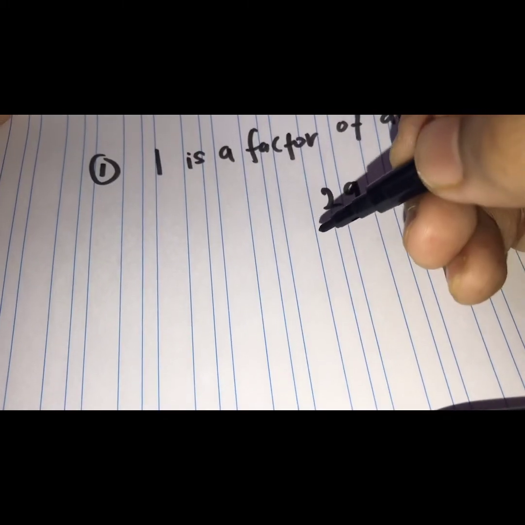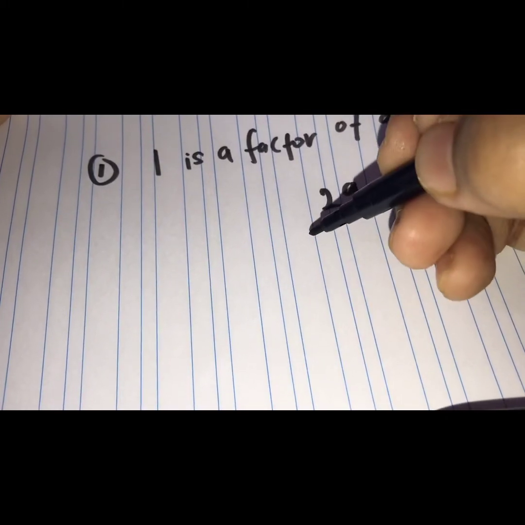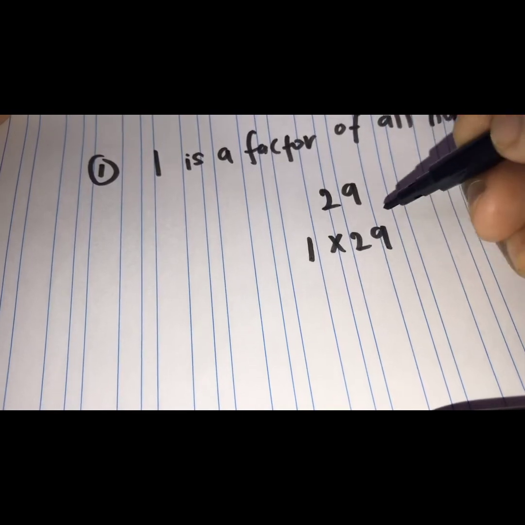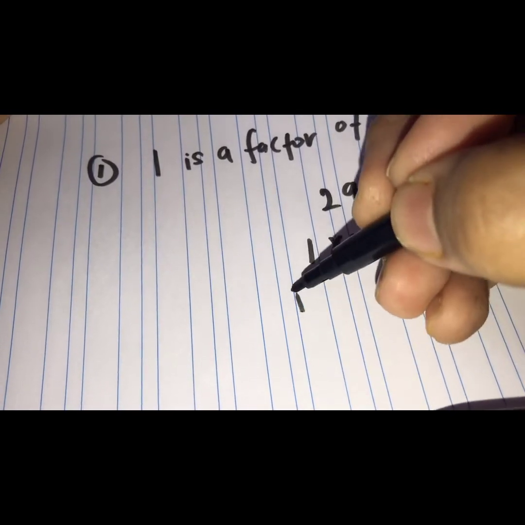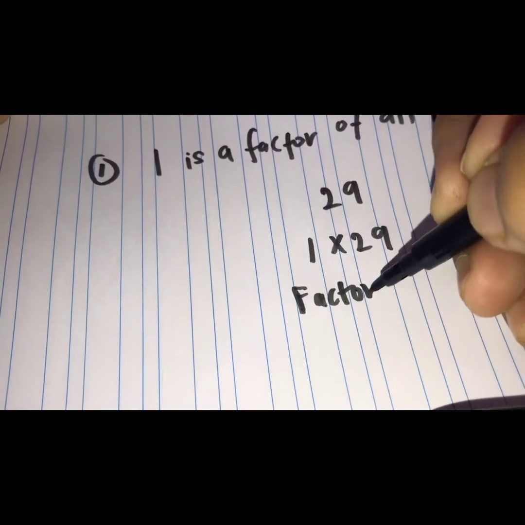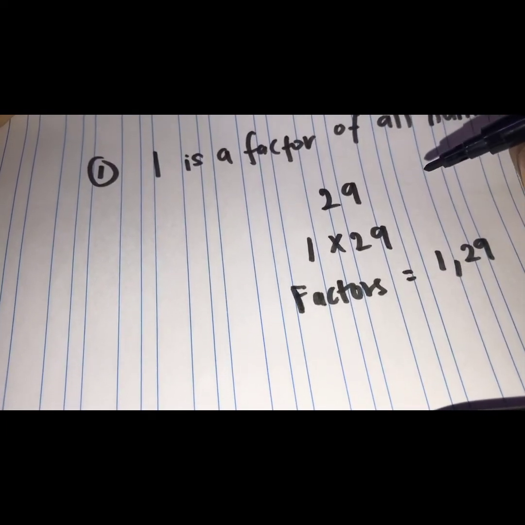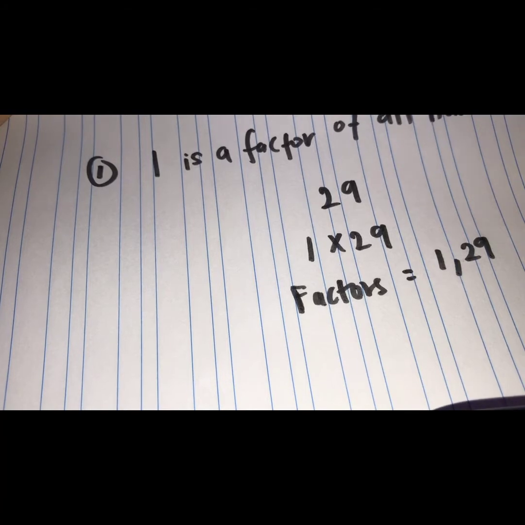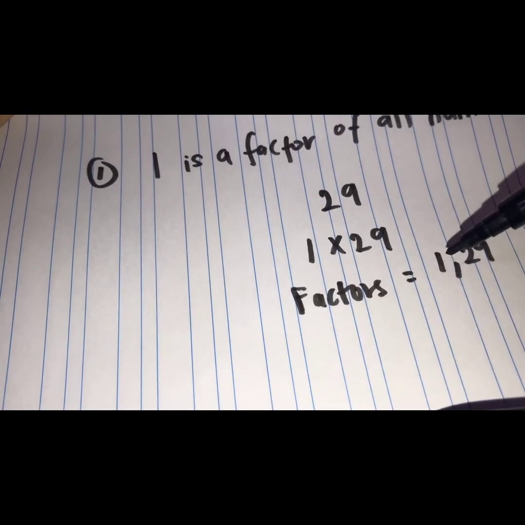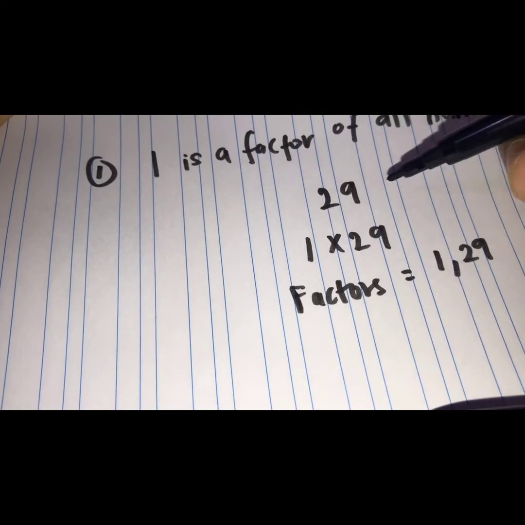You want to list all the factors of 29. The factors of 29 are just 1 times 29 only, because this one is prime. So the factors equal 1 and 29. Each number has at least 2 factors, that means 1 and the number itself, for a prime number like this.